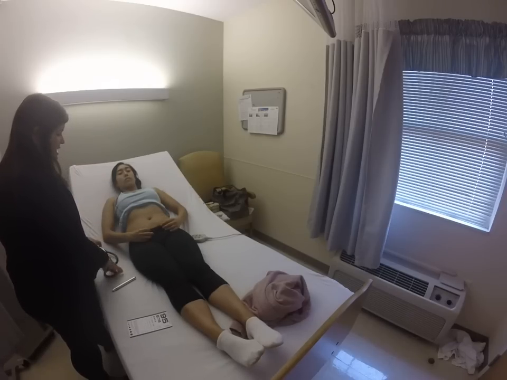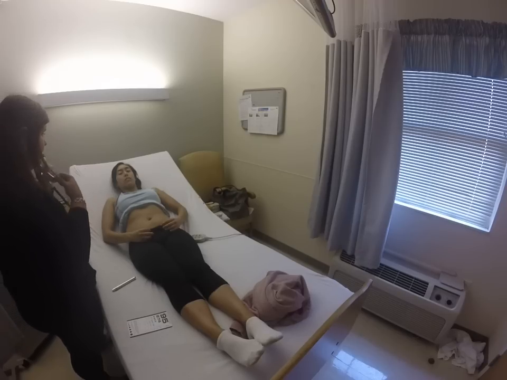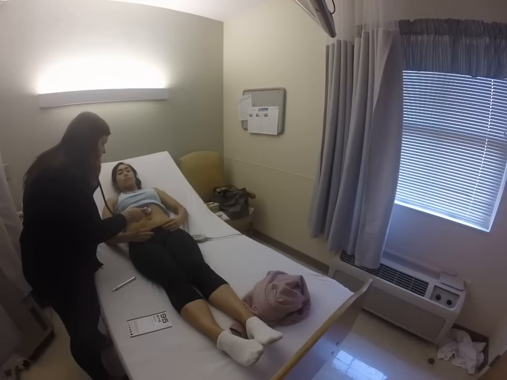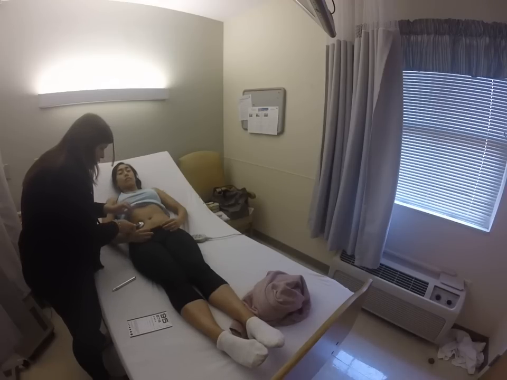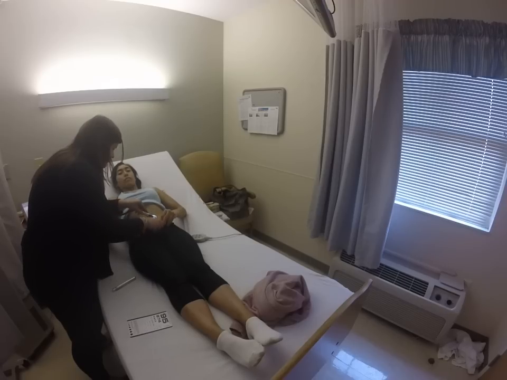Then I am going to auscultate for any bruits of the abdomen. It has arrows up and down. I'm going to start with the aorta, then the renal arteries, and then the iliac arteries, and then for the legs we're going to do the femoral arteries. So lower a little bit. Again, no bruits.